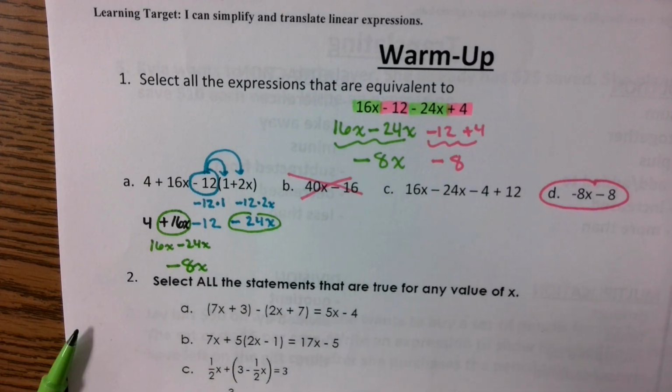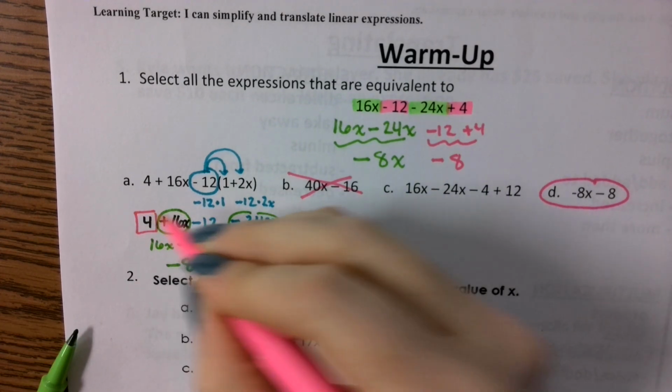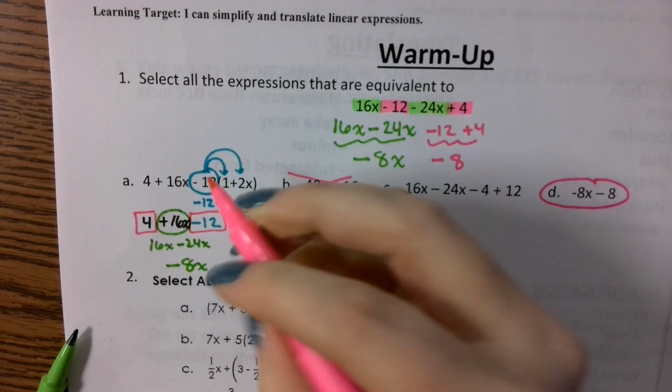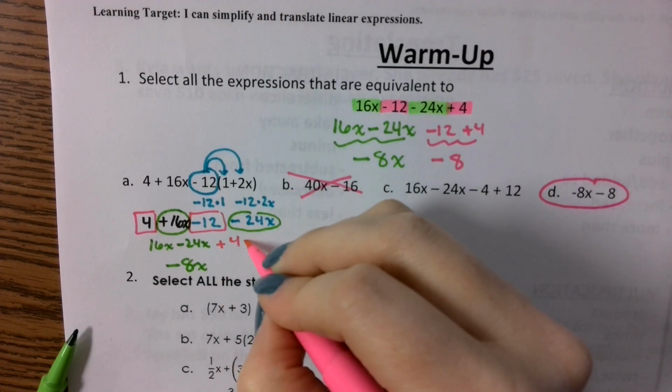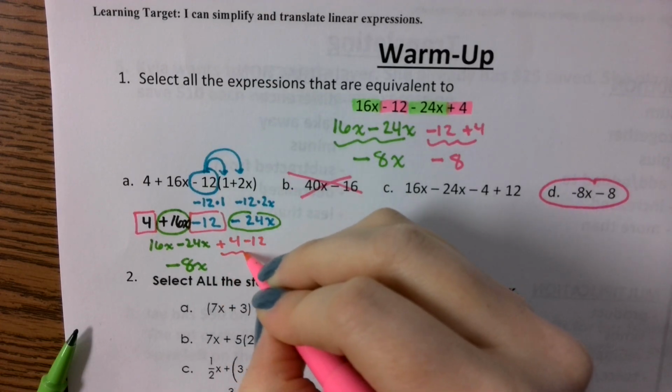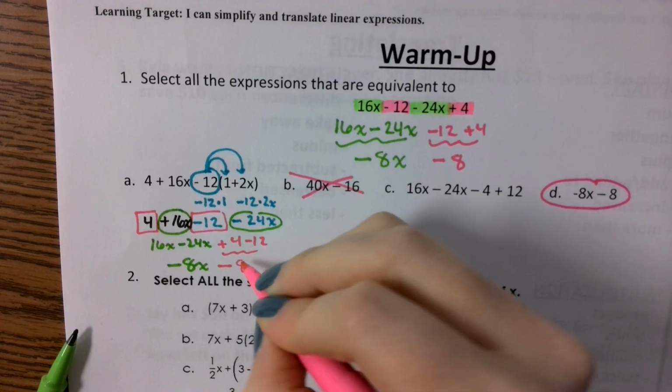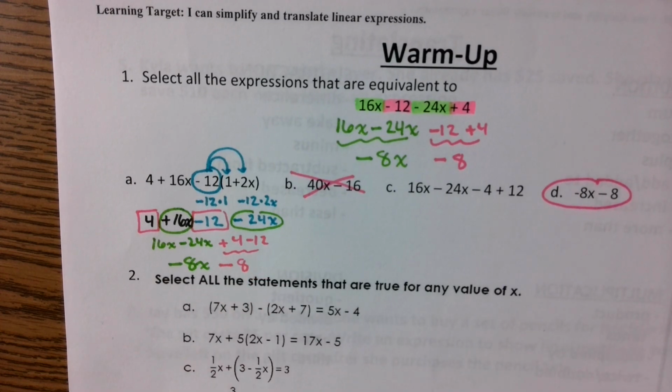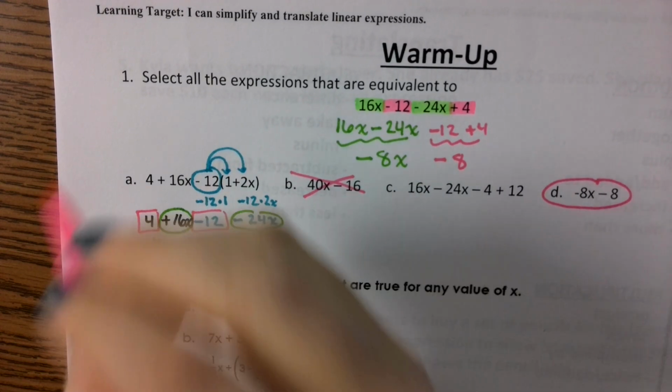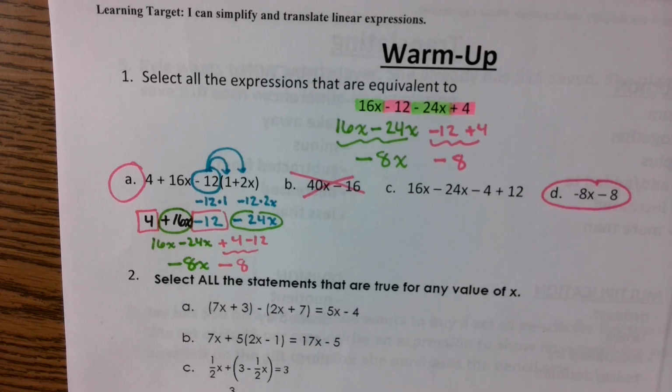Then we also have a positive 4 and a negative 12. So when I use a positive 4 minus the 12, that's going to come out to negative 8. So we get negative 8x minus 8. That is an equivalent form. So answer choice A is also an equivalent expression.